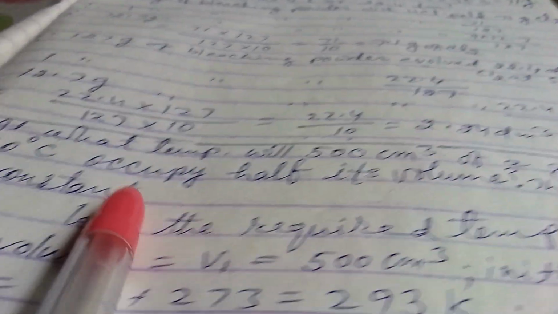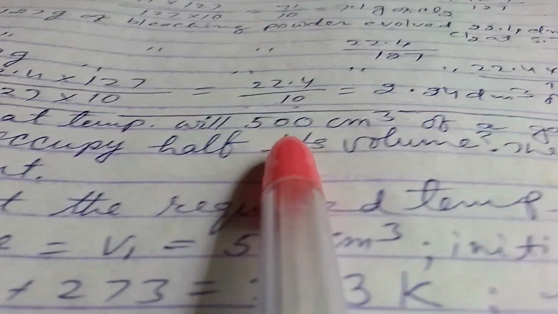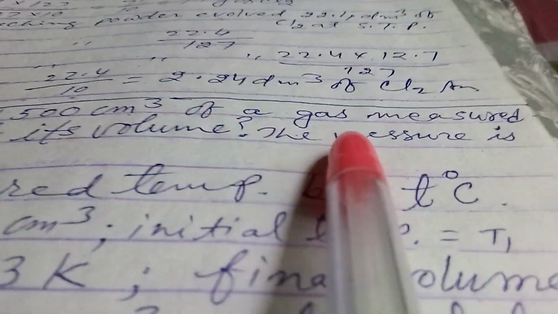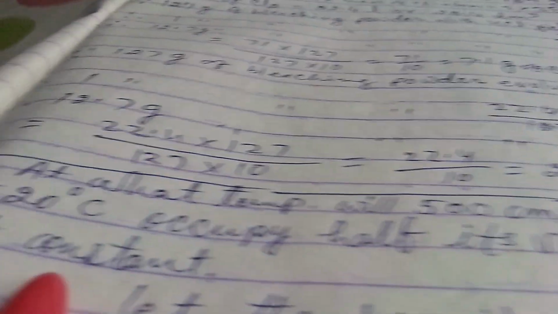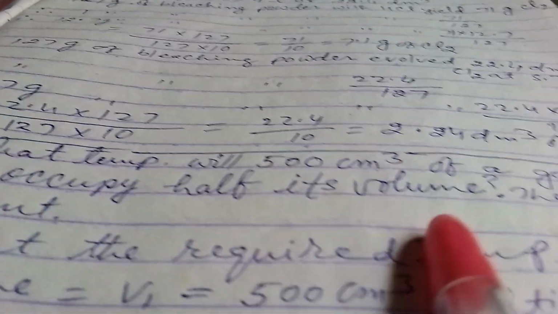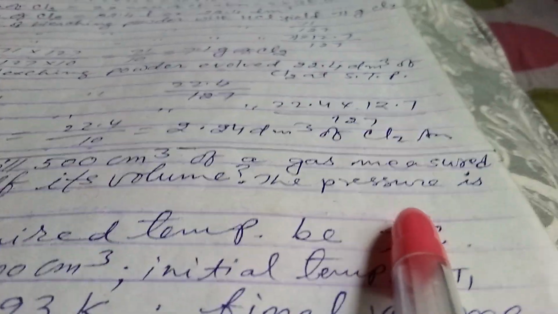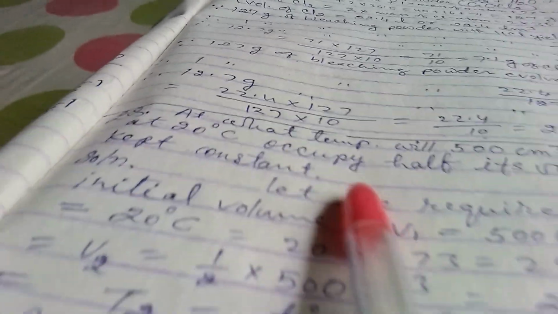This is the answer. Now the second question is: at what temperature will 500 cubic centimeter of a gas measured at 20 degrees Celsius occupy half its volume? The pressure is kept constant.